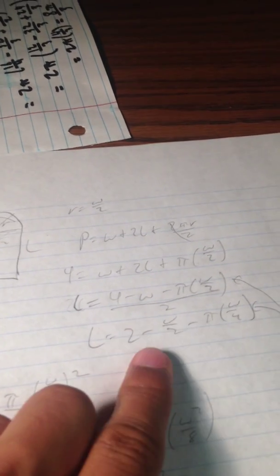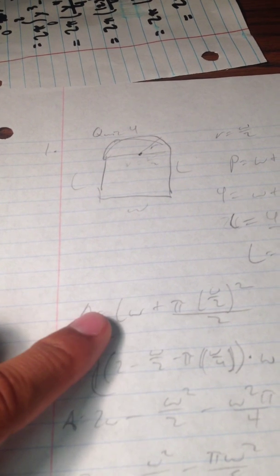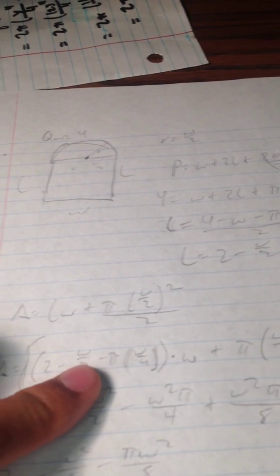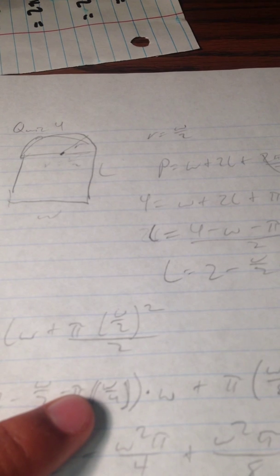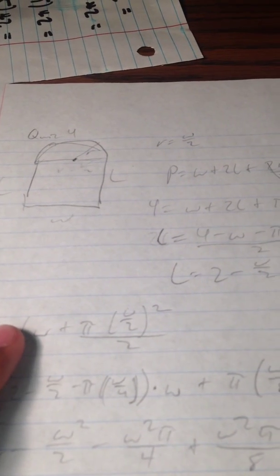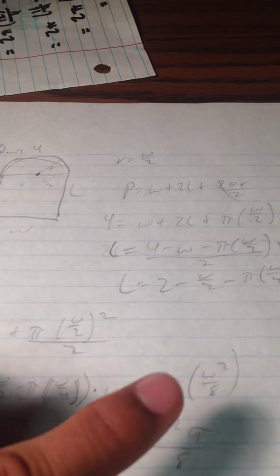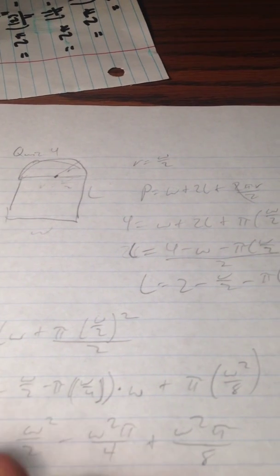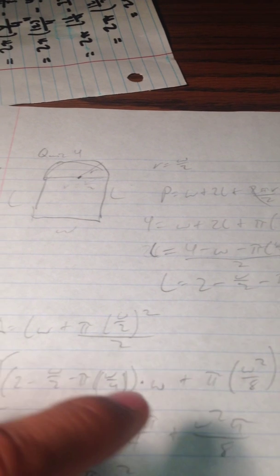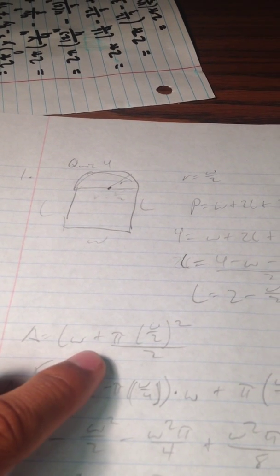Then you're going to use this to plug into this function right here for our area formula. So now instead of L, we're going to have 2 minus w over 2 minus pi w over 4, and then we're going to keep the rest. So that was L, now it's w. So just times w, and then plus pi w squared. And we have over 8, because area is length times width.